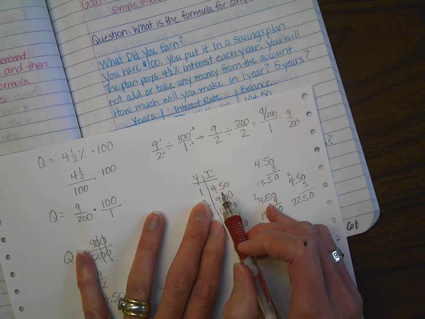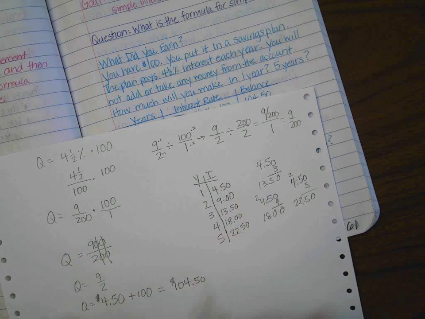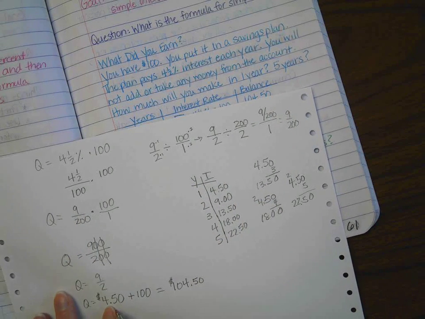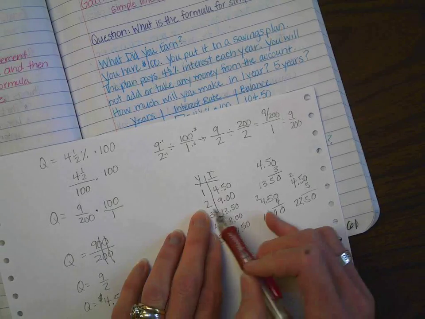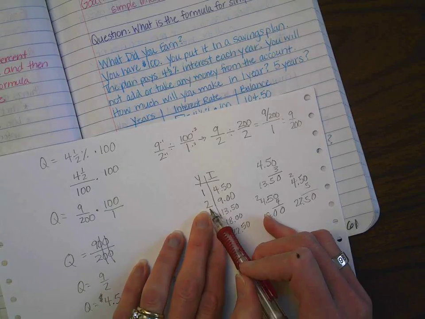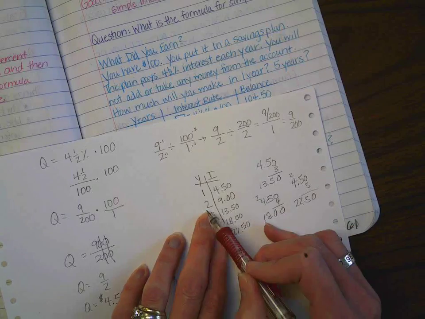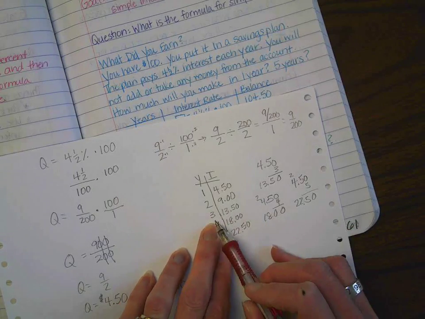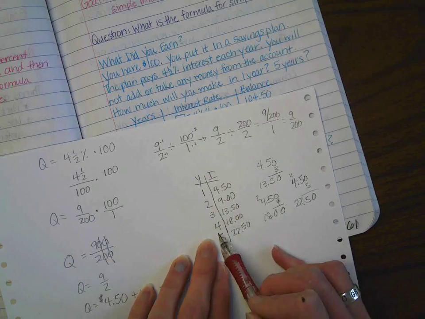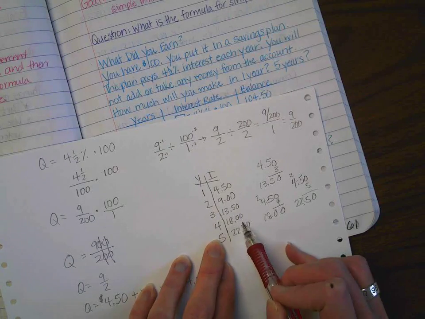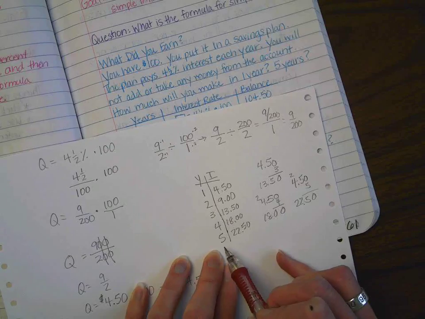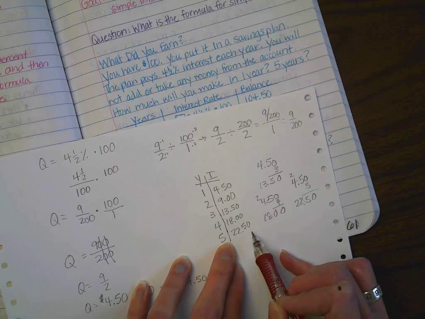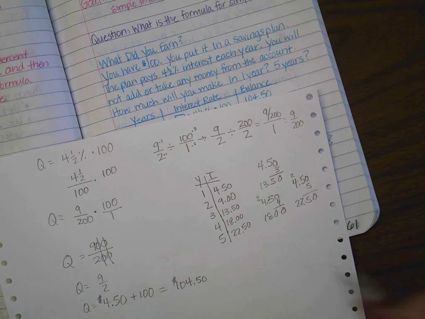So if we look back over here, that's exactly what we figured out. We took 100 times the rate, figured out that it was $4.50, and then you multiplied that by the number of years you had it. So $4.50 times 2 is $9 interest. $4.50 times 3 is $13.50. $4.50 times 4 years is $18. $4.50 times 5 years is $22.50.